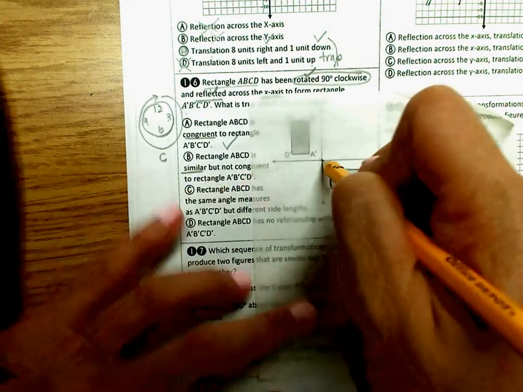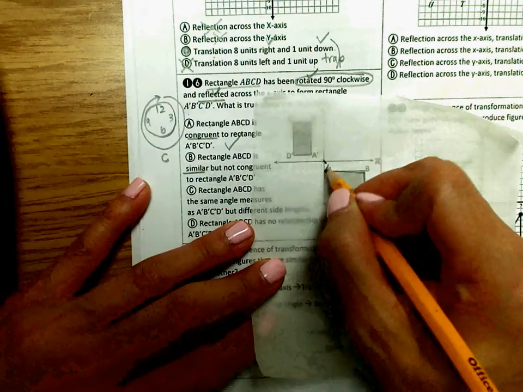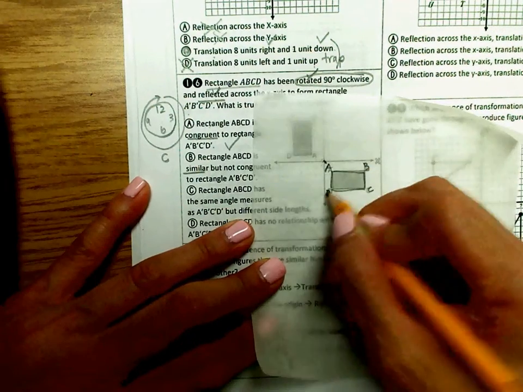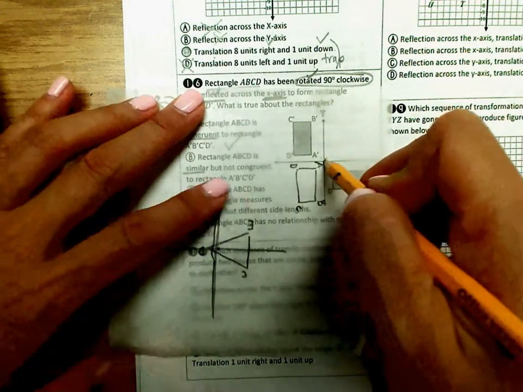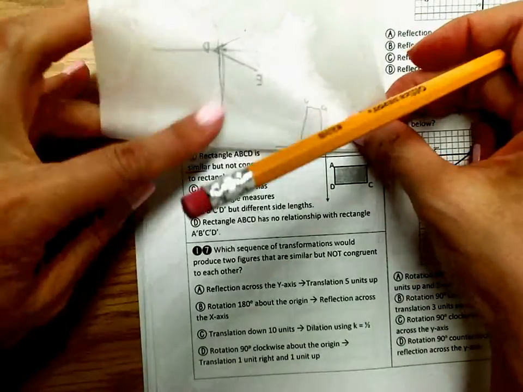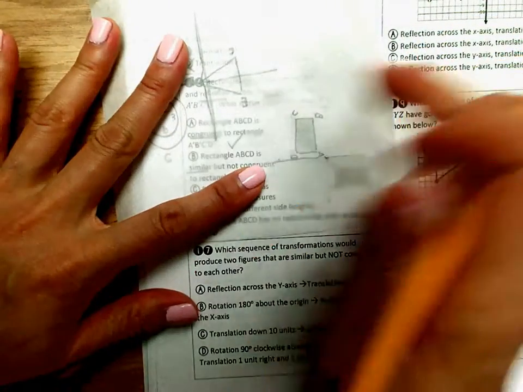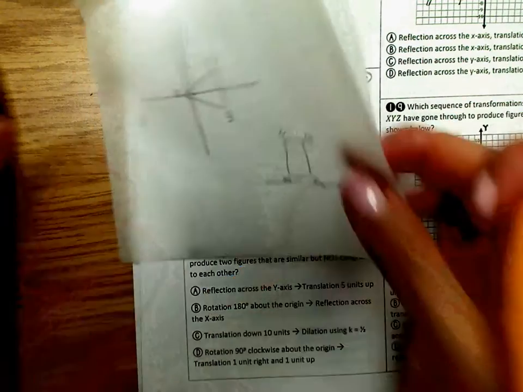Okay, and I should care A, B, C, D. So this is where it ends up. Okay, and then it says reflect across the x-axis. So this is your x-axis. I literally go this way, and that's where I end up. Okay, so when you do that, does it change shape or size? No, so it's congruent. Now let's see here.